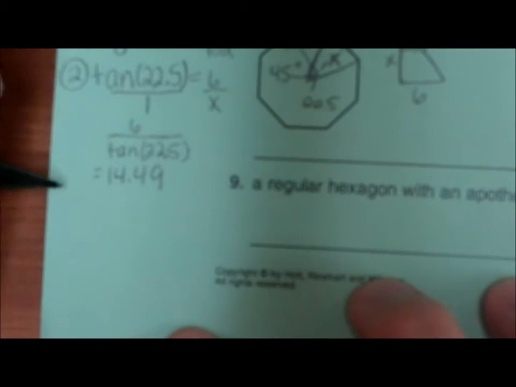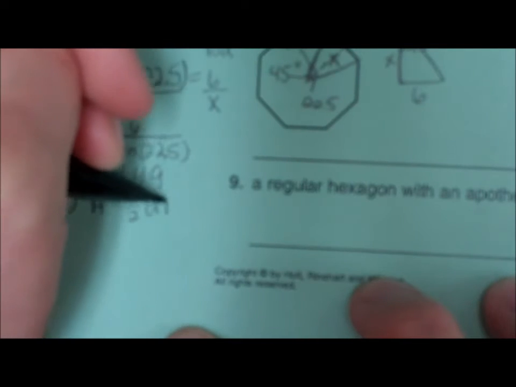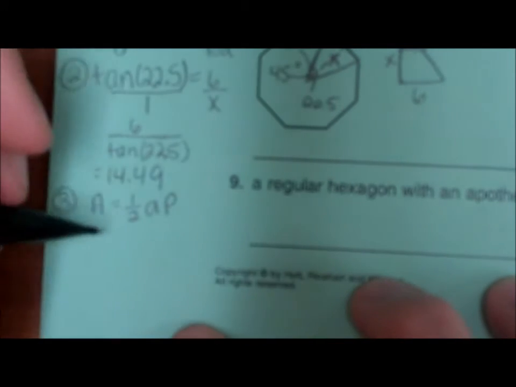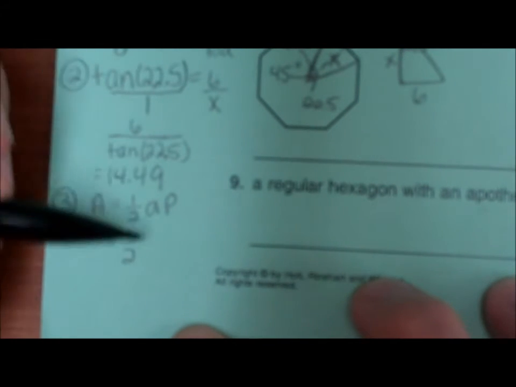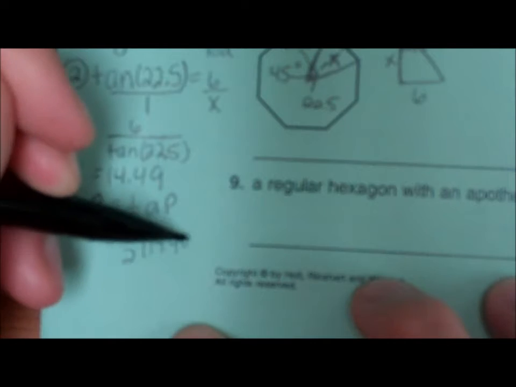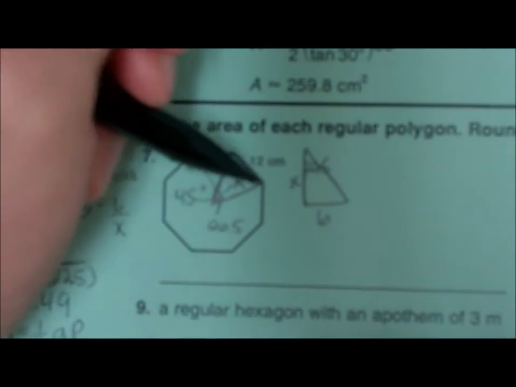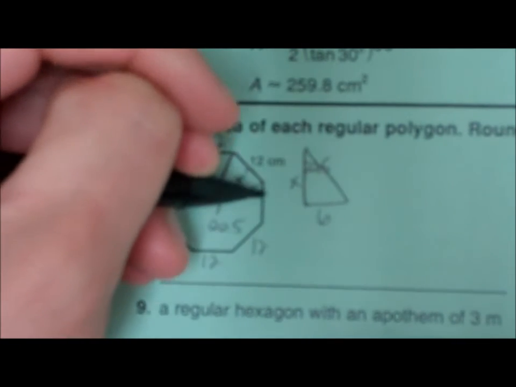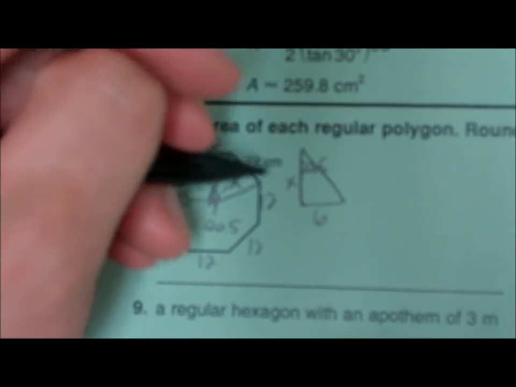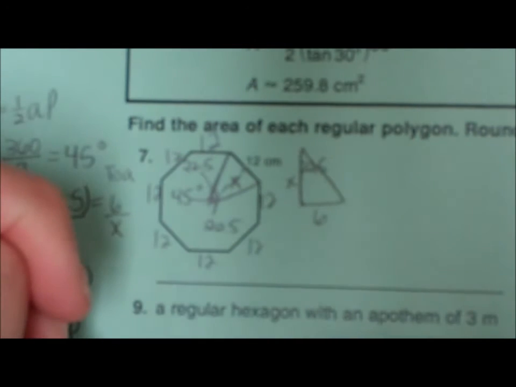And finally we have step 3, which is plug it into the equation: 1/2 apothem times perimeter. So 1/2, the apothem we solved for here, 14.49, times the perimeter. Now the perimeter, we know that this distance is 12, which means all these other distances are going to be 12. So if we take 12 and multiply it times 8, or go 12 plus 12 plus 12 plus 12 plus 12, and so forth, you get 96.